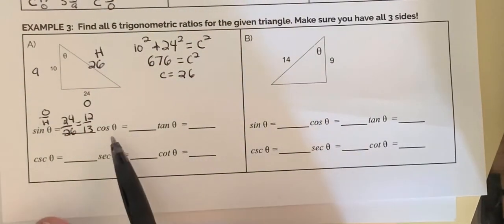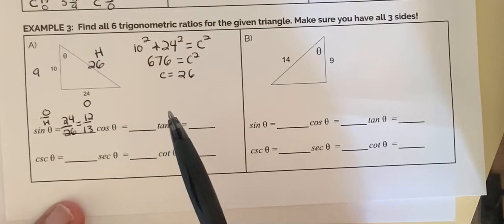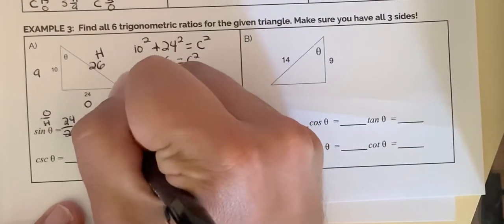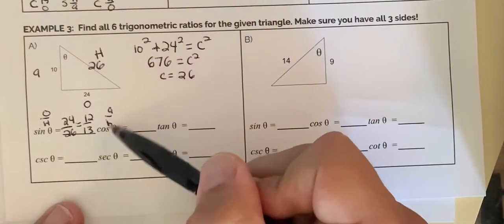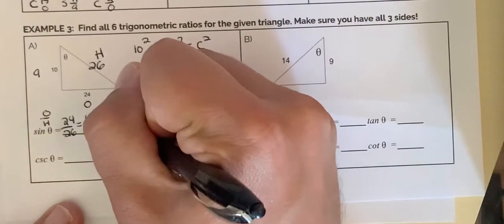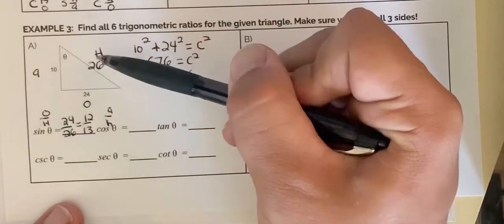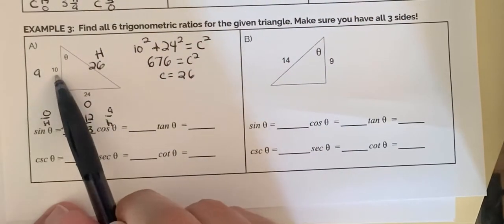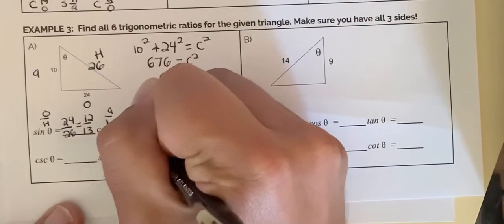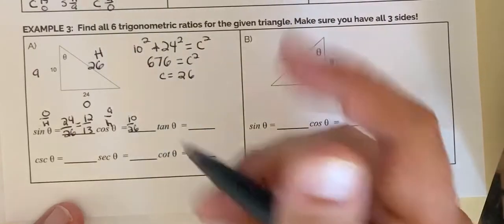And then here, the cosine of theta. Well, cosine, I put over here, adjacent over hypotenuse. I do that in my head every time, but I wanted to write that out for you. It helps me, so I'm sure it'll help you guys as well. So from theta, I have the adjacent and the hypotenuse. So those ratios are 10 over 26. And then I notice I can divide the numerator and the denominator by 2.